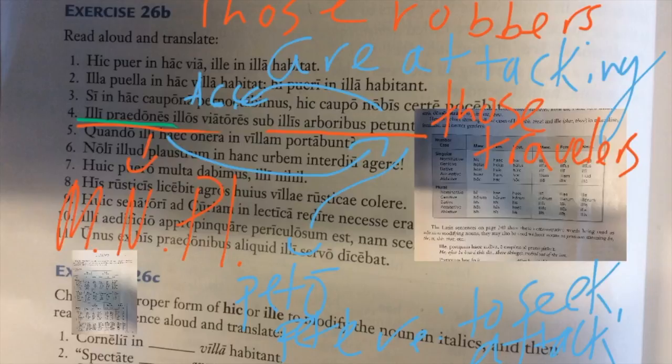Illos viatores. Illos here is accusative, plural, and masculine, so that's acting as our direct object. You can see here that the ending on illos is very similar to the endings on second declension masculine nouns like servos or pueros and so on and so forth. So those robbers are attacking those travelers sub illis arboribus.